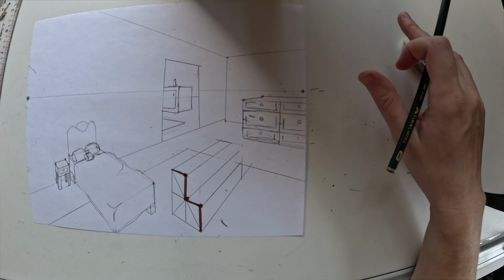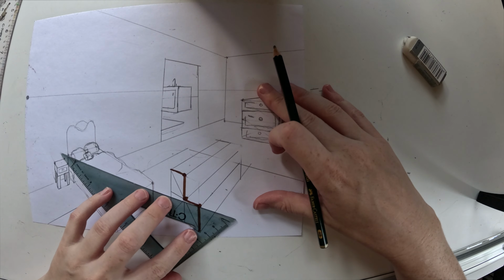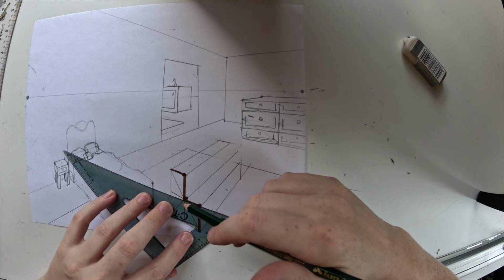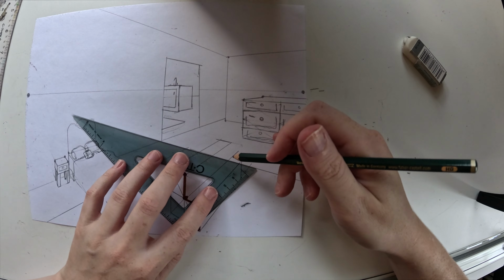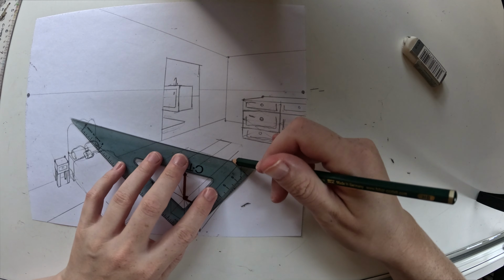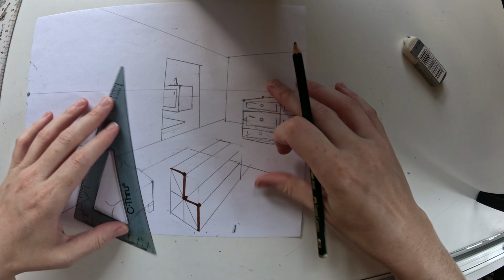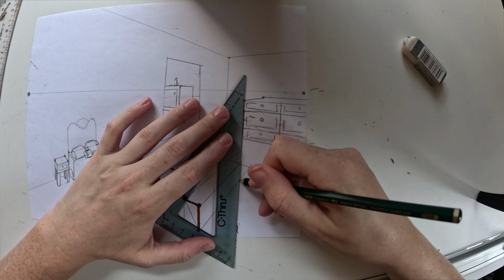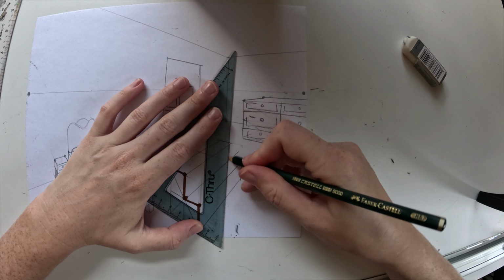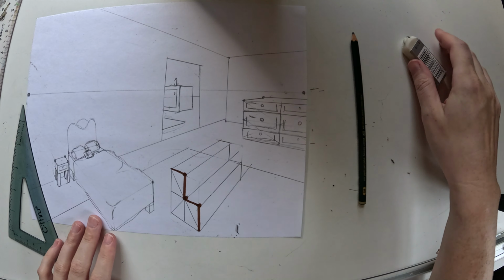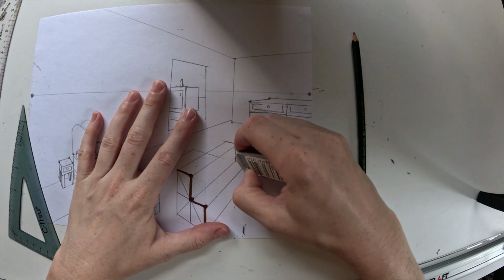Then I'm going to create the horizontal, dragging it down, making sure it's lined up to the vanishing point, creating that line. Got this vertical here, this vertical here, and now we got ourselves a Minecraft couch.